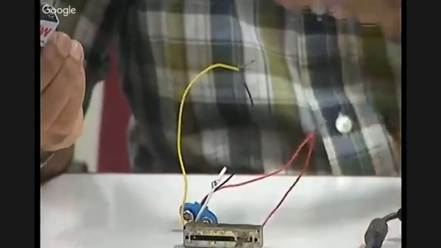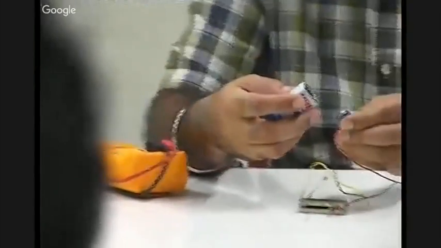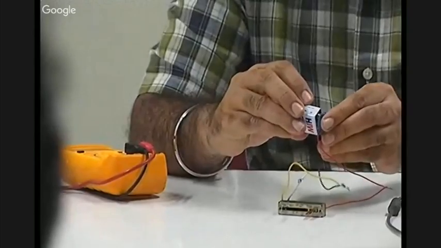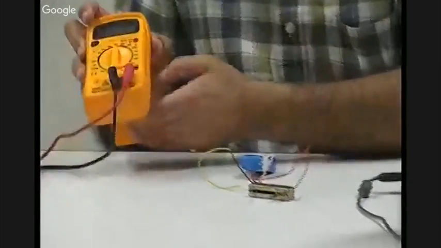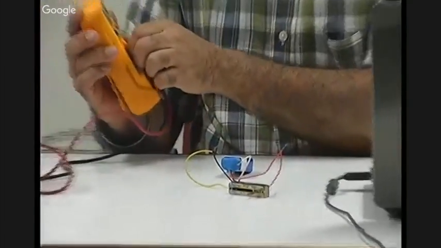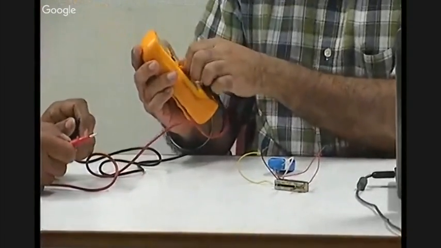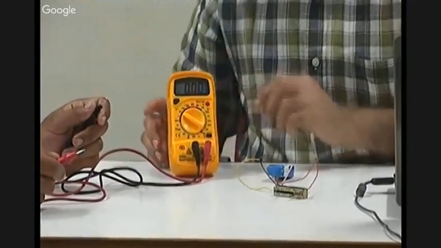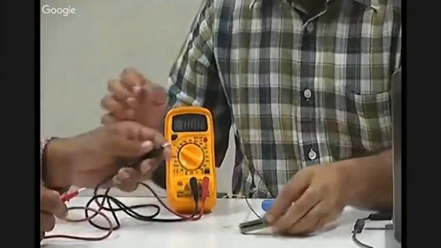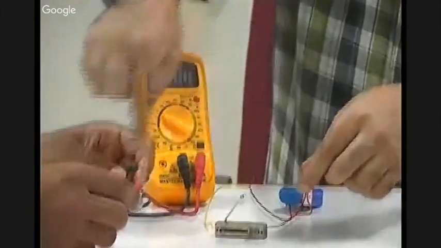So same battery we will attach to it. So red and white.